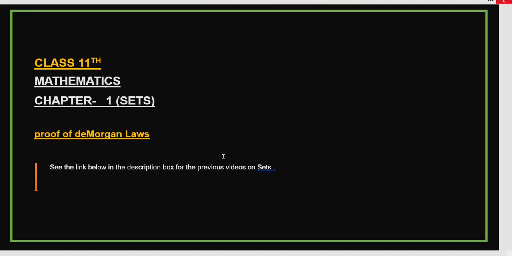The proof of these De Morgan's laws we are not going to discuss through examples, by taking some sets and through Venn diagrams. We are not going to do that. We are going to do it through a purely algebraic solution. This is one of the pet questions of the CBSE examiners.